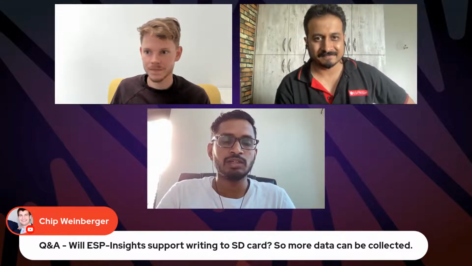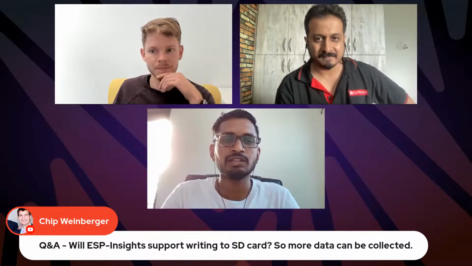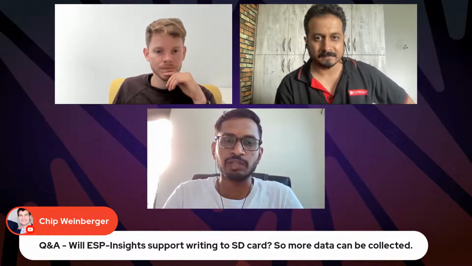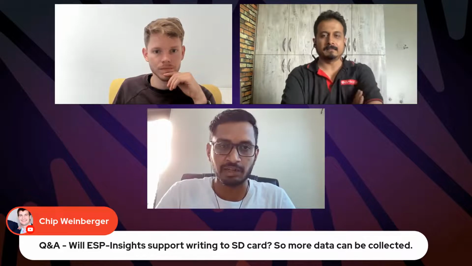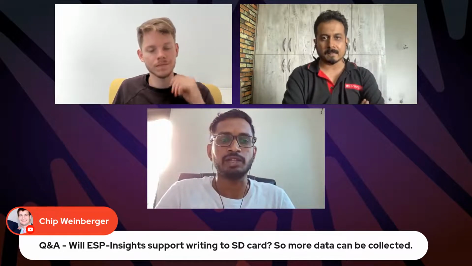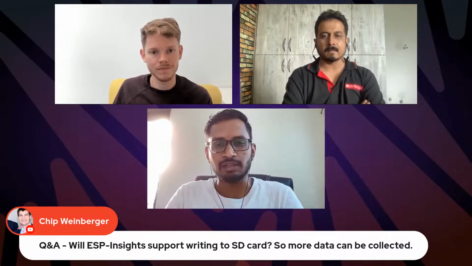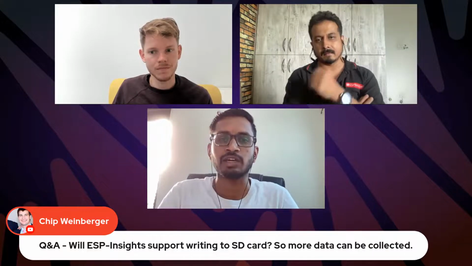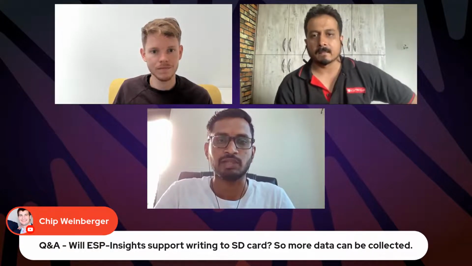Will ESP Insights support writing to an SD card so more data can be collected? Right now, it does not support it, but I think it's a good suggestion, and we'll certainly look into it as part of our roadmap. The first thing we want to do is use the flash itself to store the data, because it will also be secured by flash encryption. That is the better way to start with. Then, of course, we can expand to SD card and other mechanisms as well.